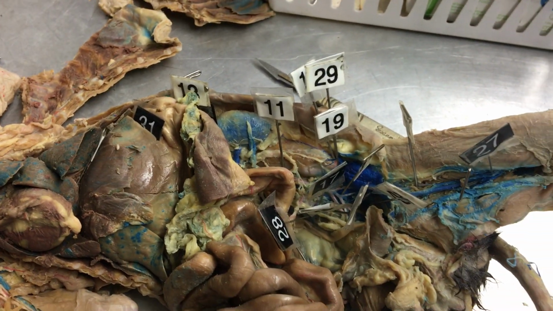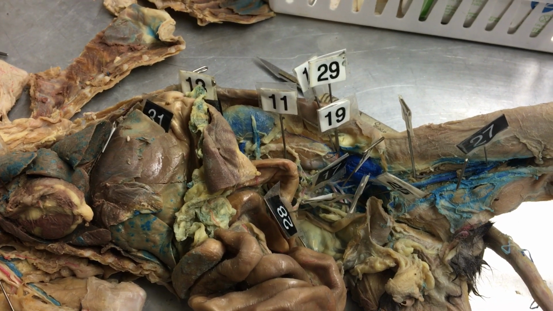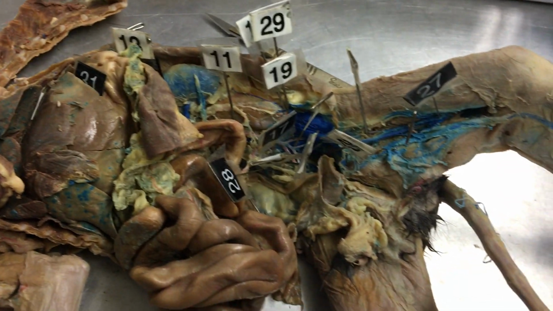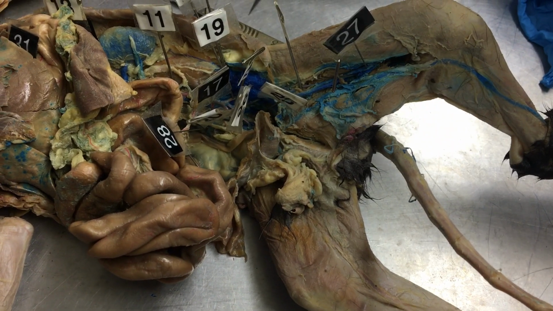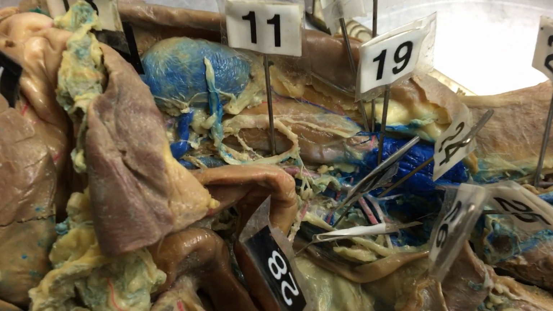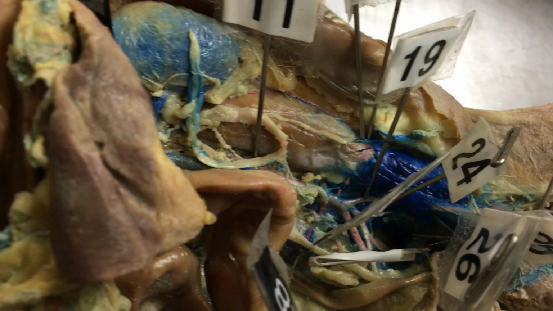And that one's stuck to the back of the body cavity. And then 18 would be the common iliac artery, but cats don't have a common iliac artery. So we skipped right to 19. 19 is the internal iliac artery.